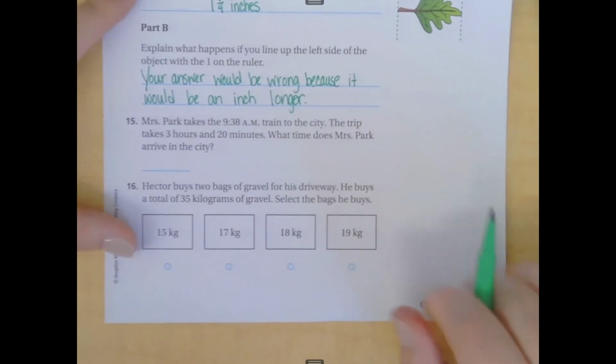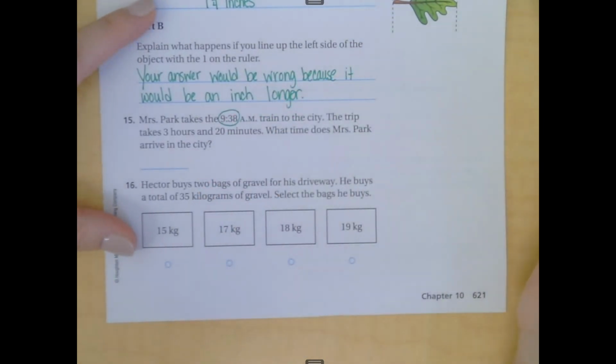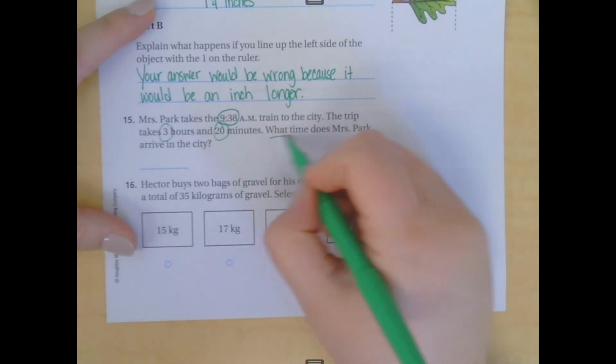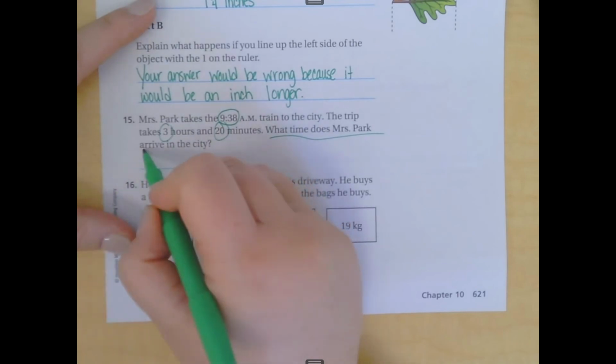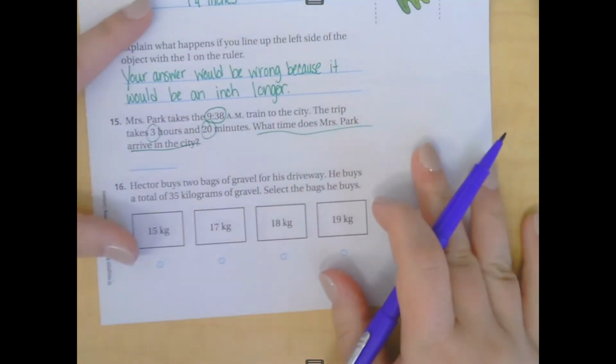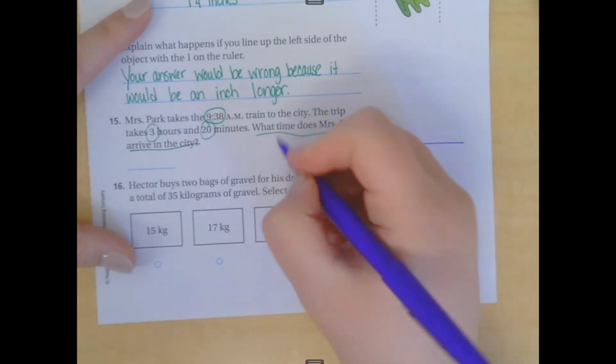Mrs. Park takes the 9:38 a.m. train to the city. The trip takes 3 hours and 20 minutes. What time does Mrs. Park arrive in the city? Time for a number line. All right, I'm going to do it on here for you. So you just draw your line.